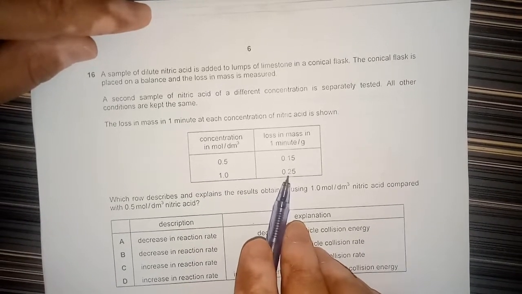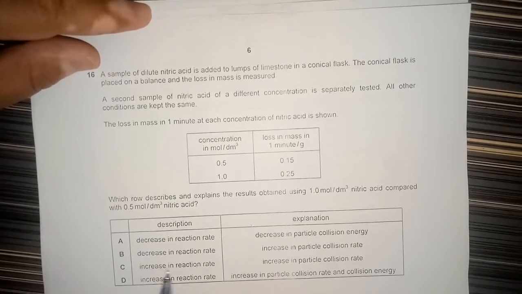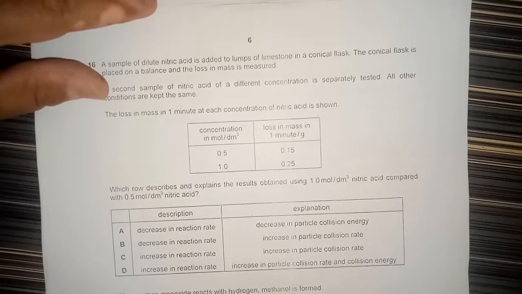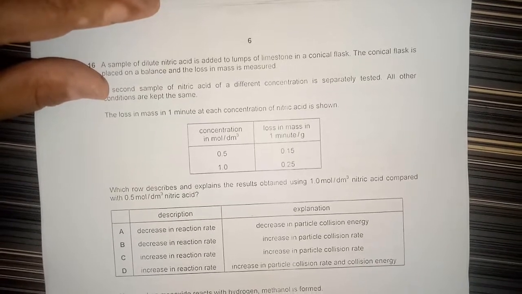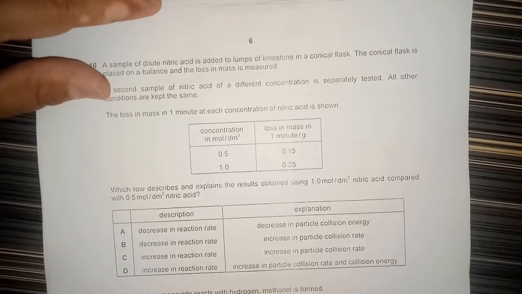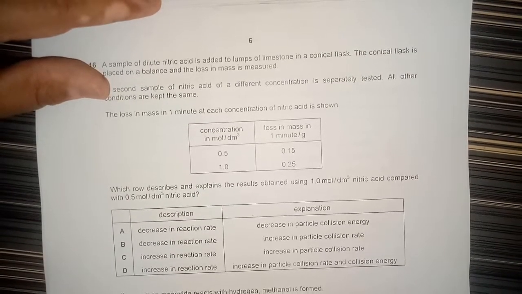So this explains that the rate of reaction is increased, and the rate of reaction is increased due to the increase in the collision of the particles.